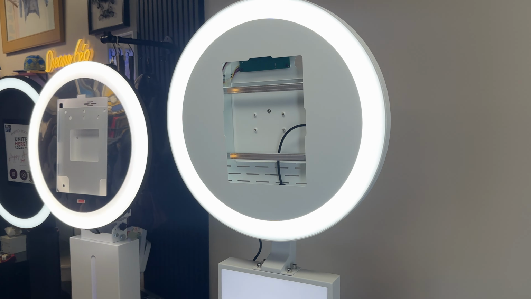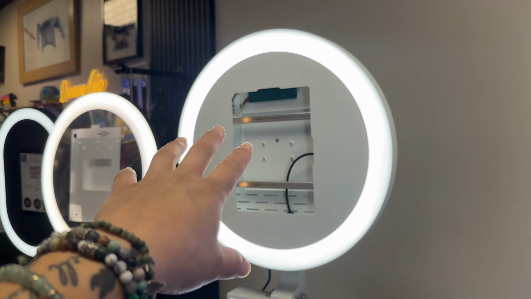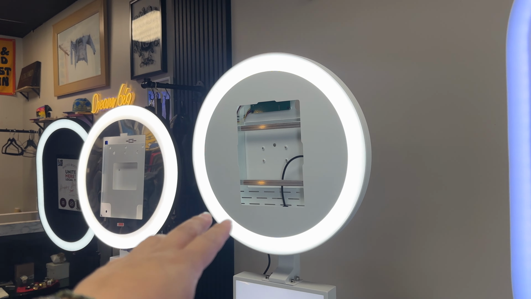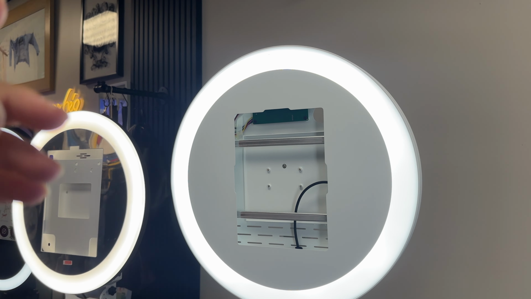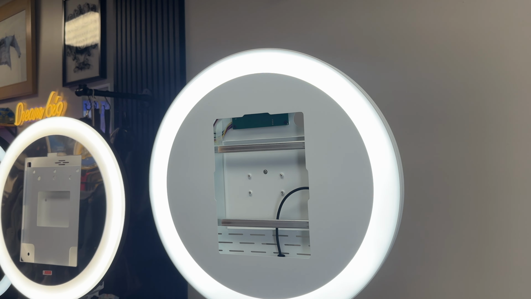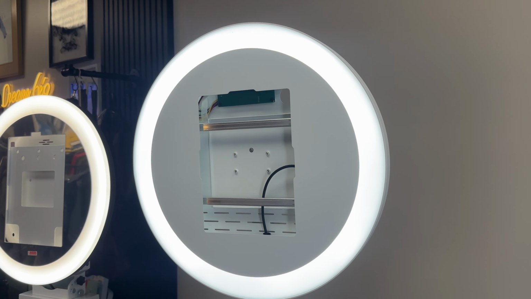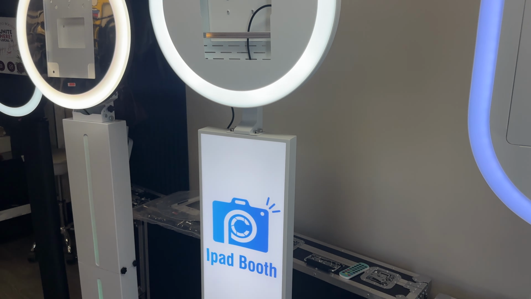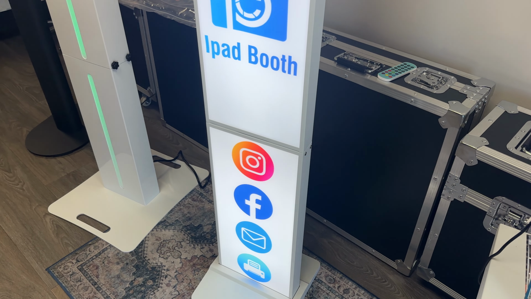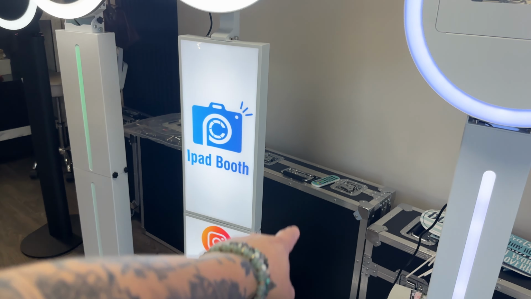Going through this booth, you can change to any iPad size with this particular one: 9.7, 10.2, 10.5, 10.9, 11, 12.9, and 13s, which is nice. So just let me know what size you like and we can ship these out. They only come in white, and it does come with the case right back there.